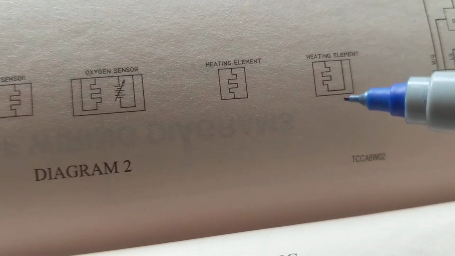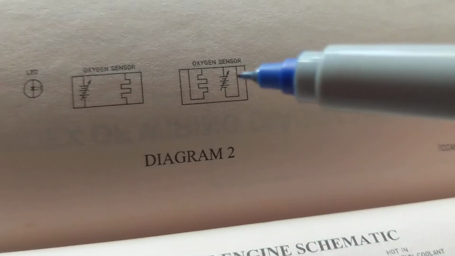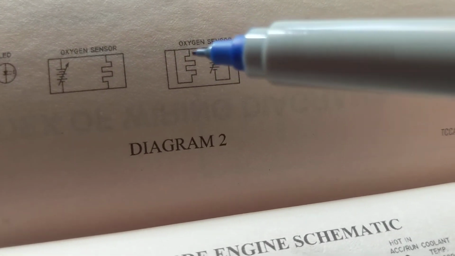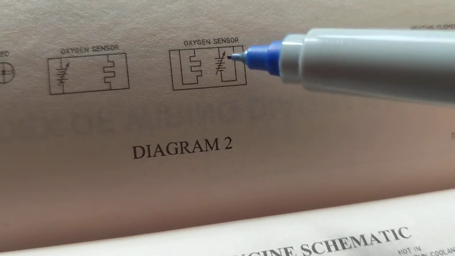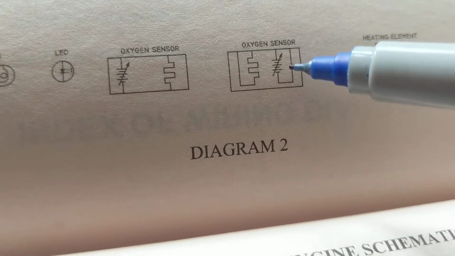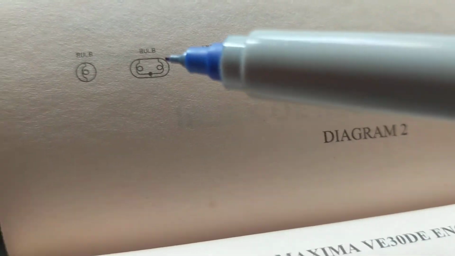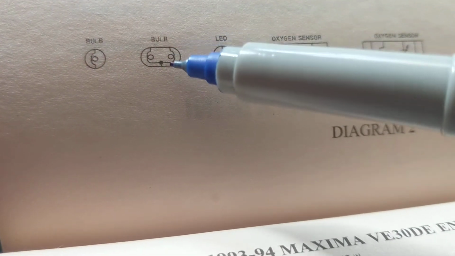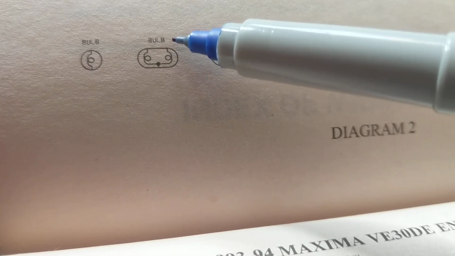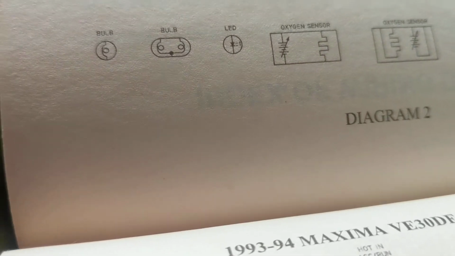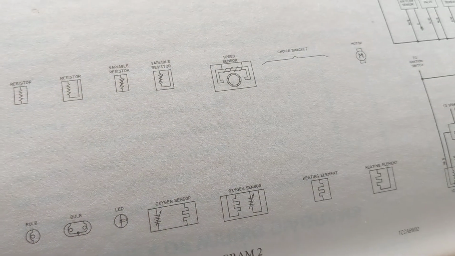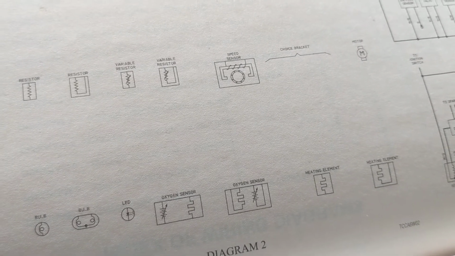Now we come to heating element. And where is the heating element present? Oxygen sensor. This heats up, allows the oxygen sensor to be activated. And you see many oxygen sensors. Anyway, the bulbs, these are two filaments together to give a bulb. Sometimes you can use two bulbs here. This is one bulb. So those are the very popular ones, and they come up in every single schematic almost.